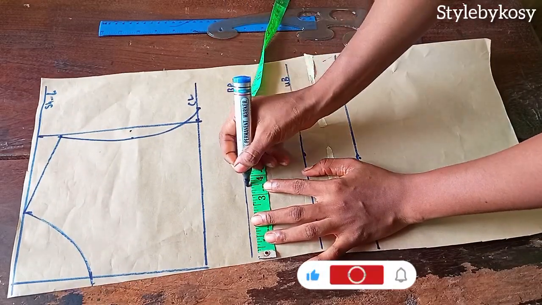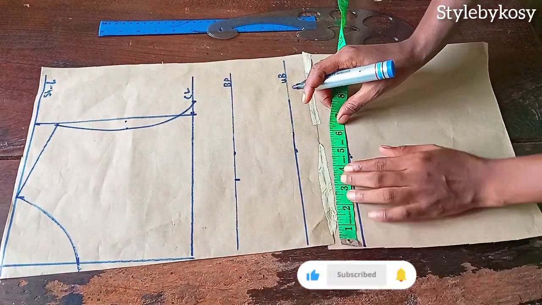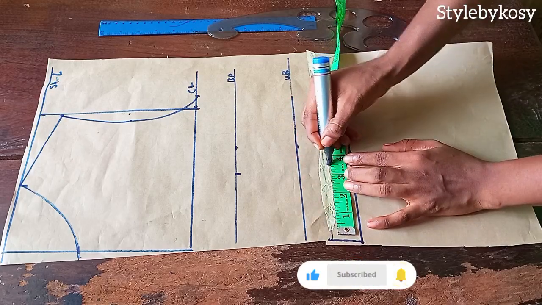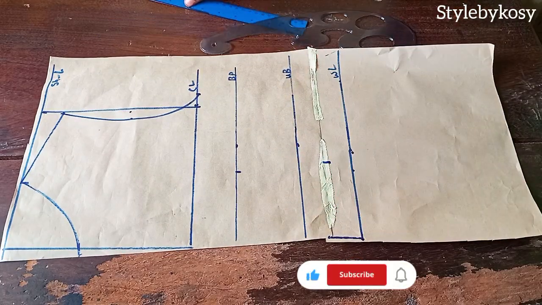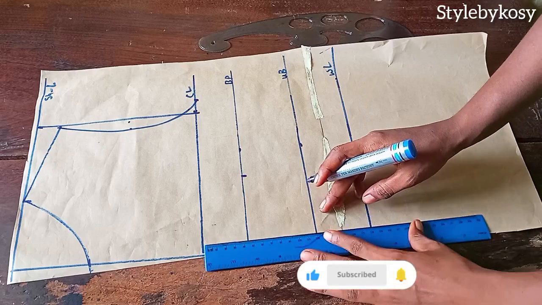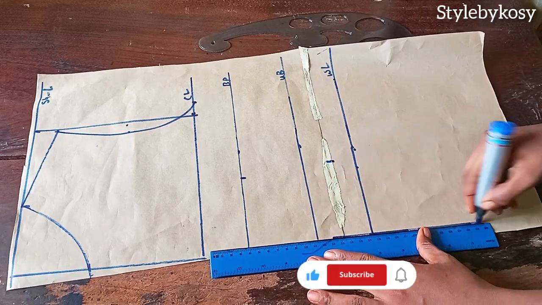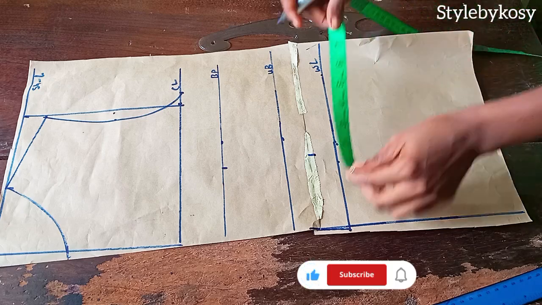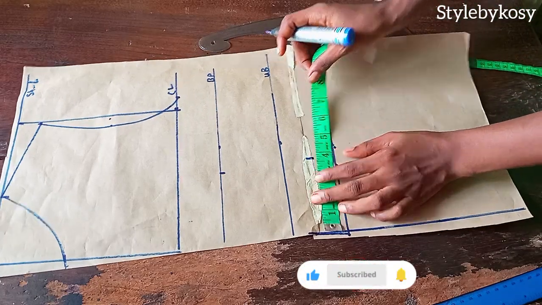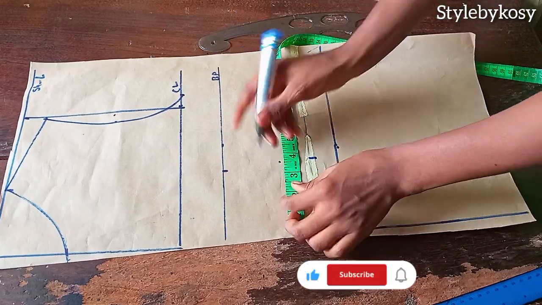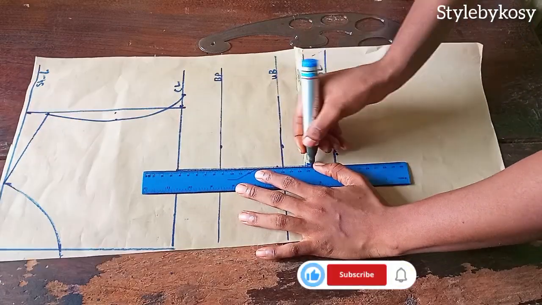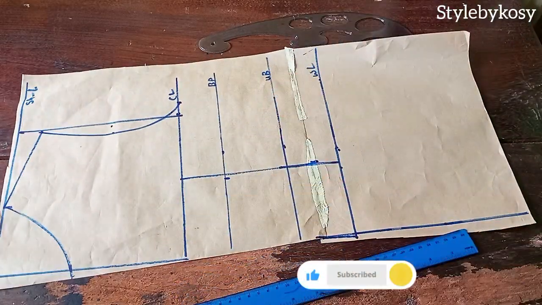This 3.5, I'll mark it on the bust point, mark it on the waistline. Then I'll use my ruler to connect it. Okay, so I'll just make a straight line here because I noticed the paper is not straight at this point. So after marking the nipple to nipple, do the same thing for the underbust. Then use your straight ruler to connect from the chest line to the waistline.